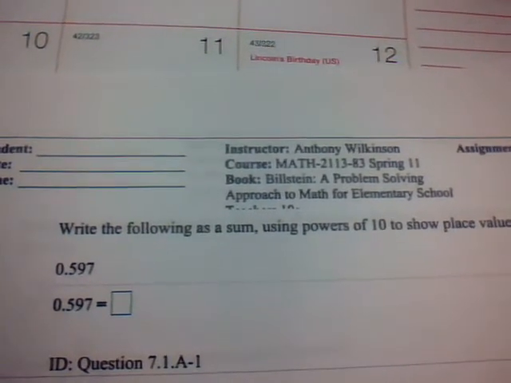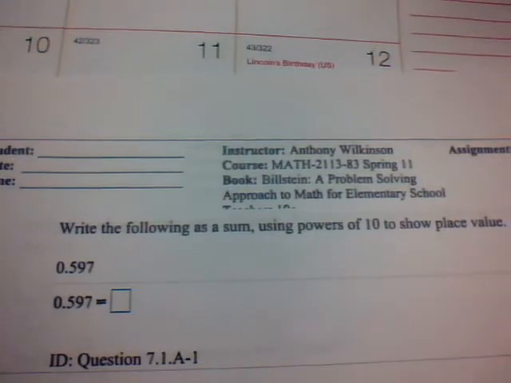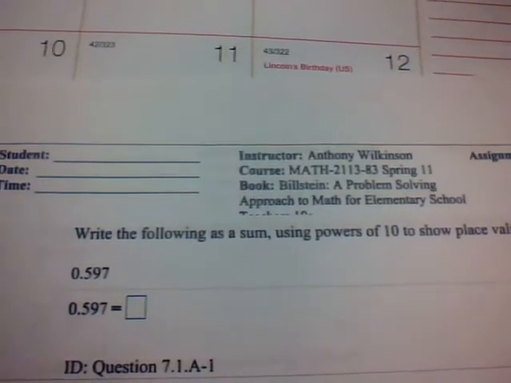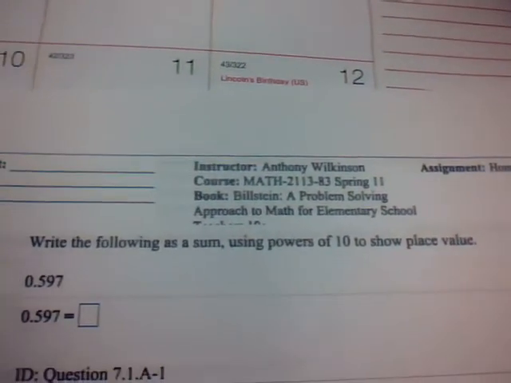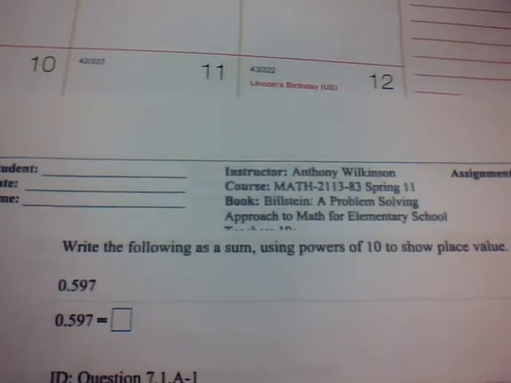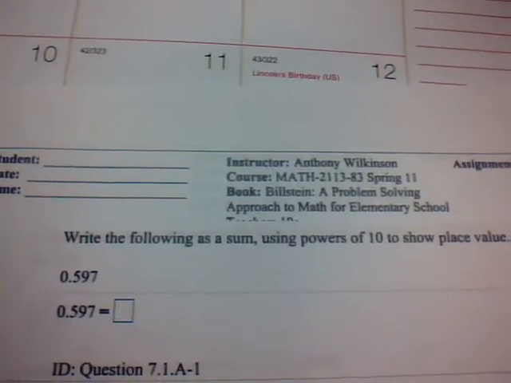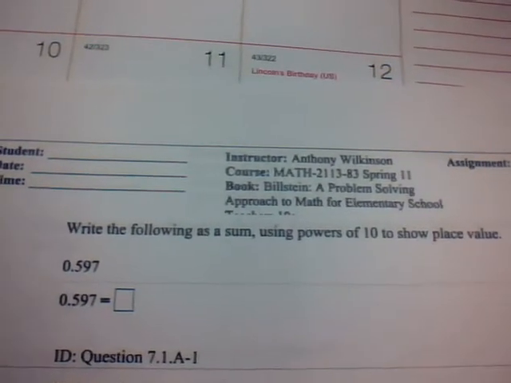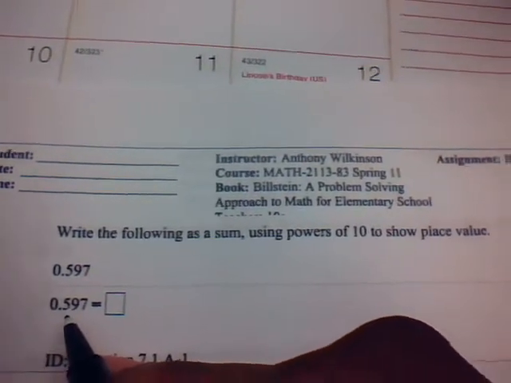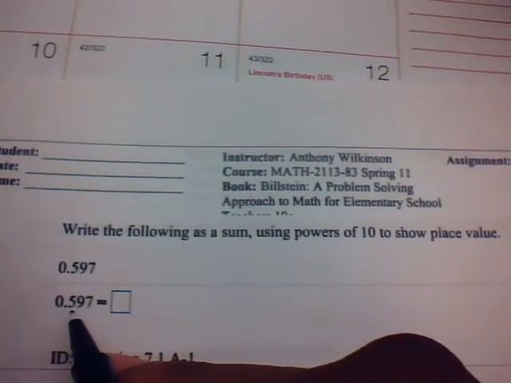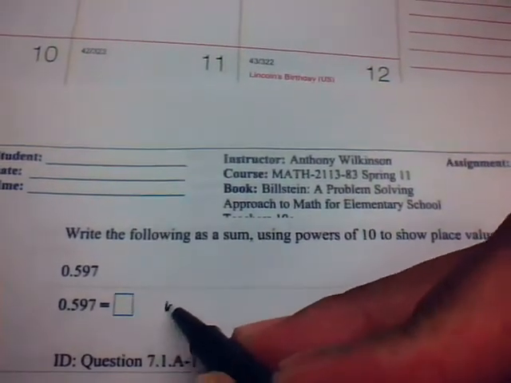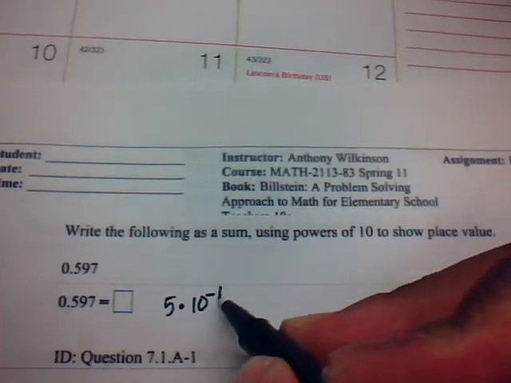All right, we'll look at some of the homework problems that are in section 7.1 that deals with rational numbers and decimals. In this case here, we want to write the following sum using powers of 10 to show place value. In this case, we got 0.597 or 597 thousandths as appropriately read. Now we have to look at each place value position when we write this in expanded notation. The 5 is the first number behind the decimal point. That's the tenths place. So we're going to represent that as 5 times 10 to the negative 1.